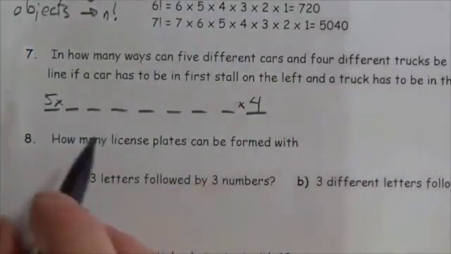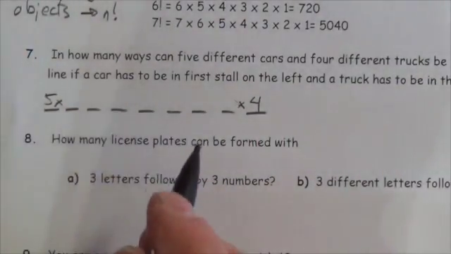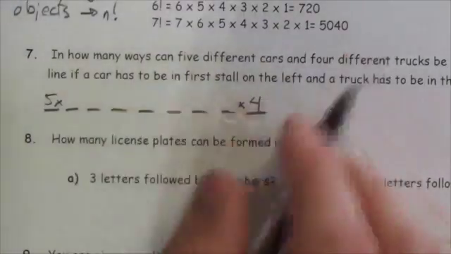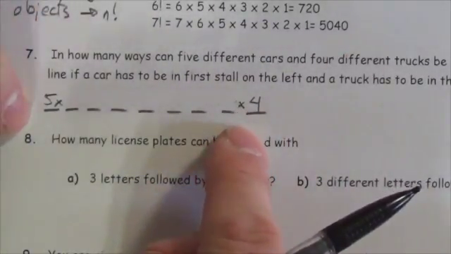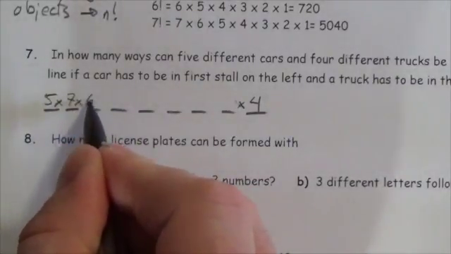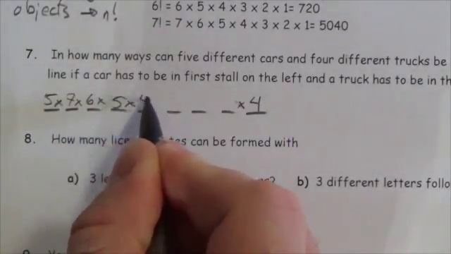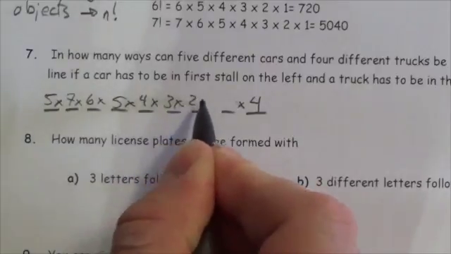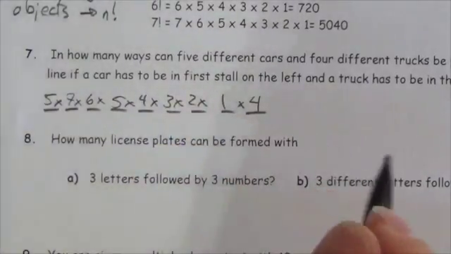Now, from this point on, it doesn't really matter which ones you pick. There were 9 vehicles total, and 2 of them have now been placed, so now I've got 7 to choose from. There are 7 options for here, and then 6, and then 5, and then 4, and then 3, and then 2, and then 1. Okay?